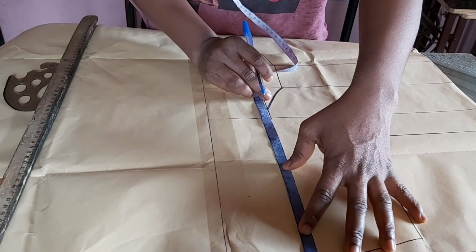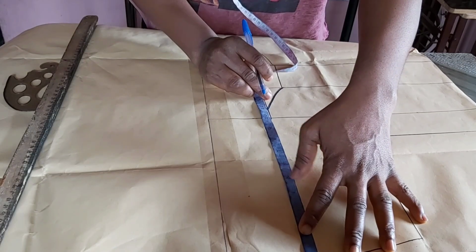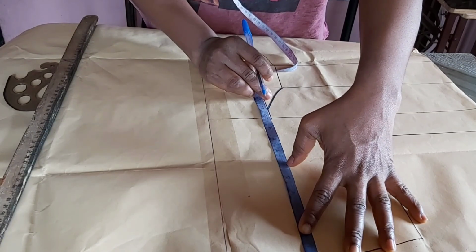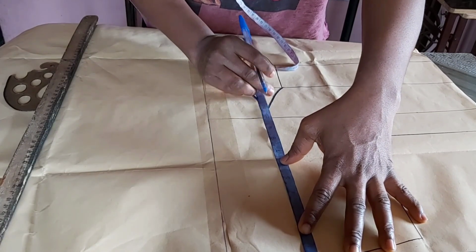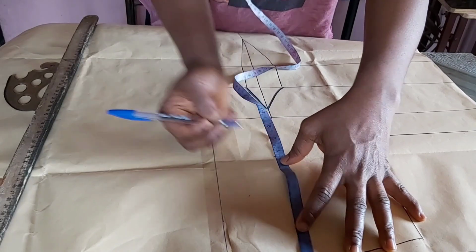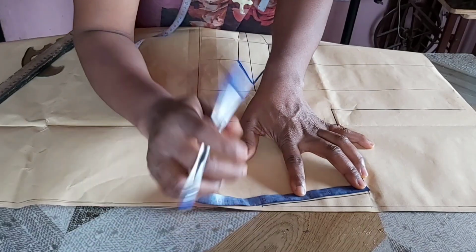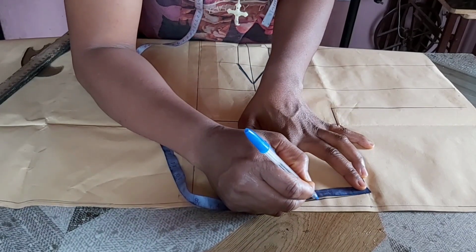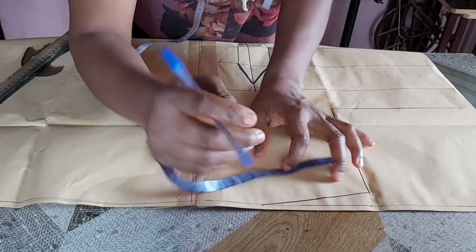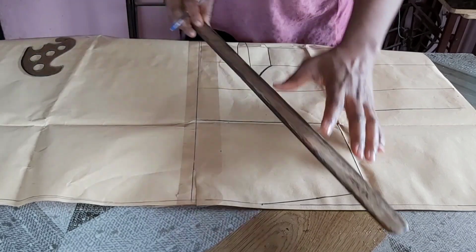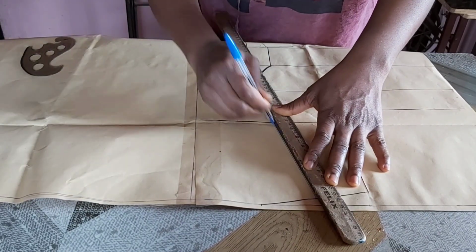Then the next thing is to get where I want the overbust dart to fall. So I'm going to come down by 6.5 inches. I will mark it and draw the line. Then I'm going to get the midpoint of this shoulder line. I will mark it and connect it to the bust point like those.